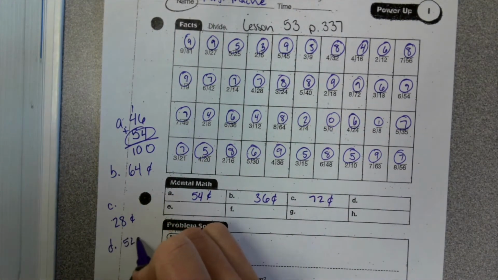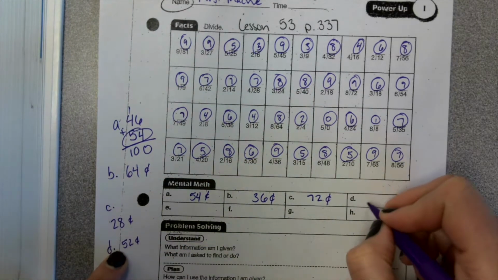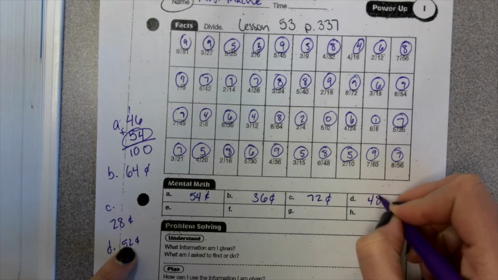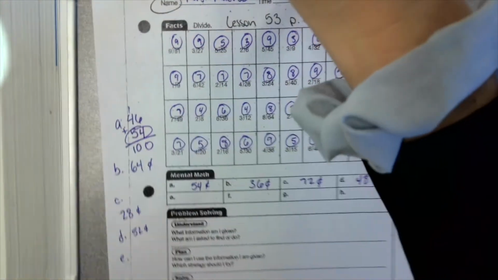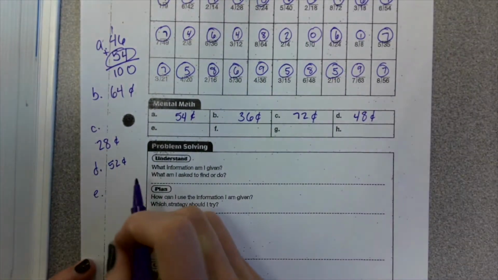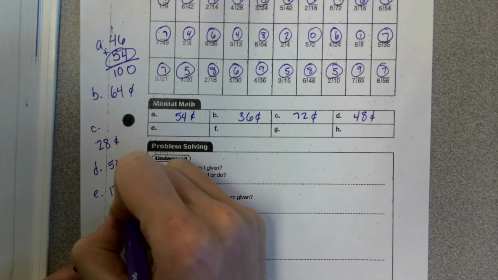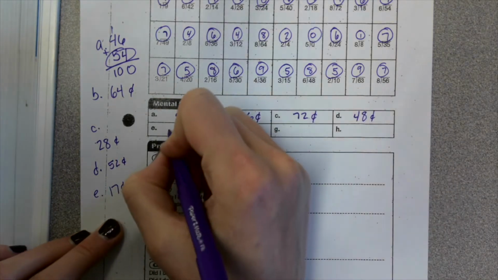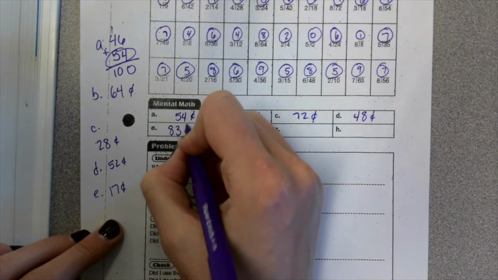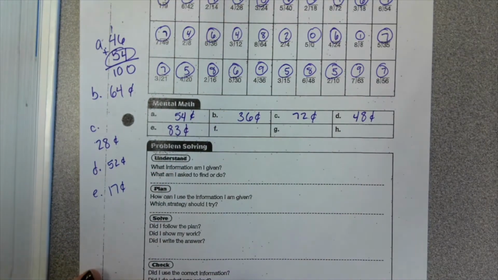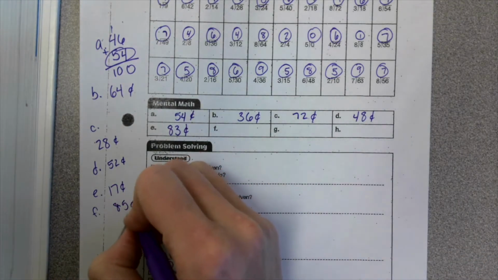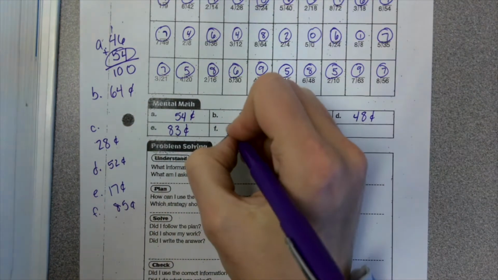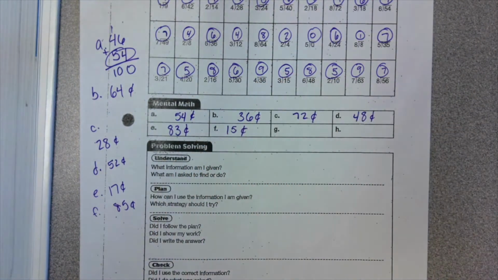D says 52 cents. 5 plus 4 equals 9, and 2 plus 8 equals 10, so you get 48 cents back from $1. E says 17 cents. 1 plus 8 equals 9. 7 plus 3 equals 10, so you'd have 83 cents back. F says 85 cents. 8 plus 1 equals 9. 5 plus 5 equals 10, so you'd have, sorry, 15 cents back from $1.